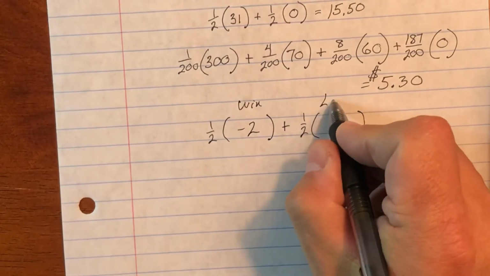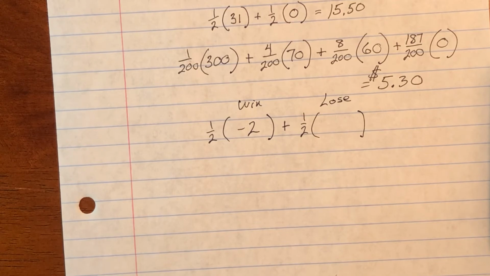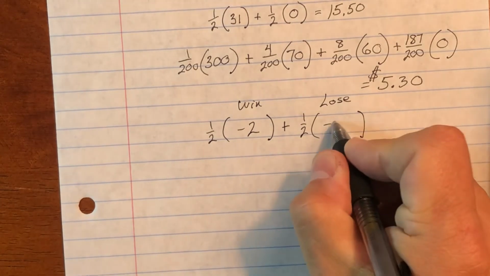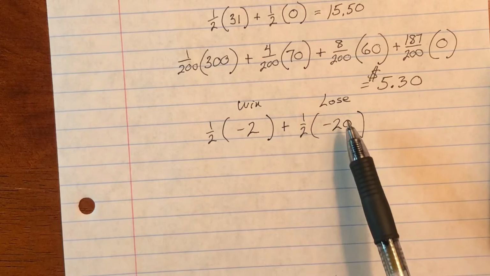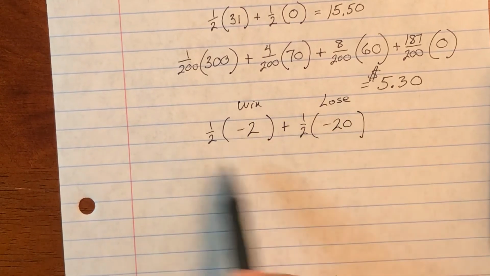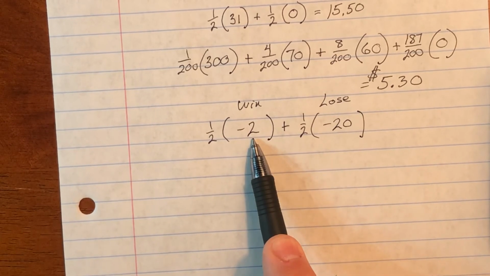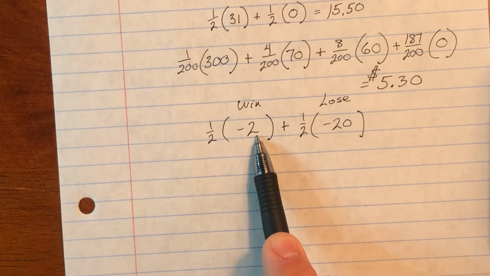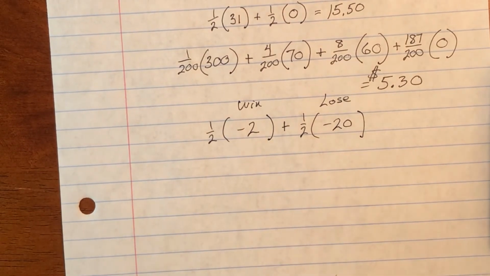And what happens when you lose? Well, it says when you lose, you win nothing. But how much did it cost you to enter the game? It cost you $20. So obviously this raffle isn't a very good raffle, because when you win, you lose, and when you lose, you really lose. But that's the way it's set up. So that's where you've got to be a little bit careful. You can't put in that you win $18 here because you're not really winning $18. You're actually losing $2 because it cost you $20 to enter the game.